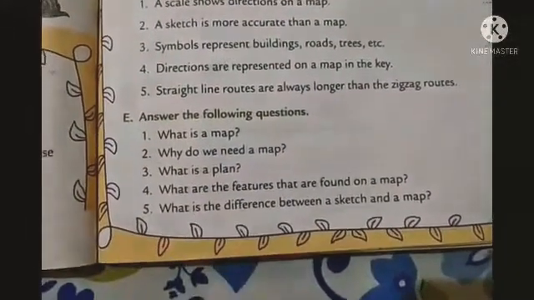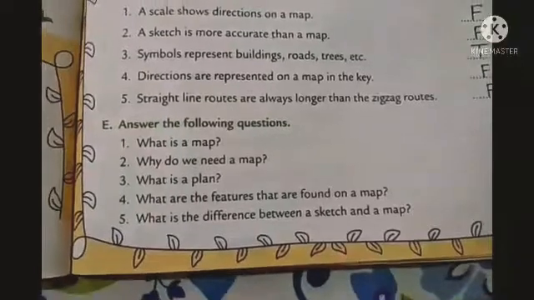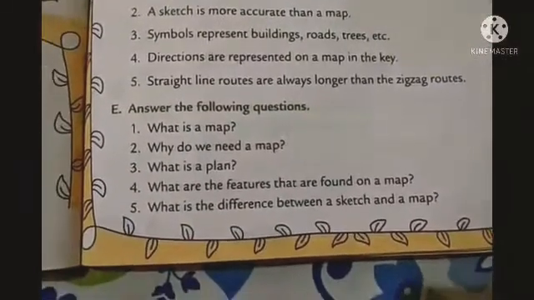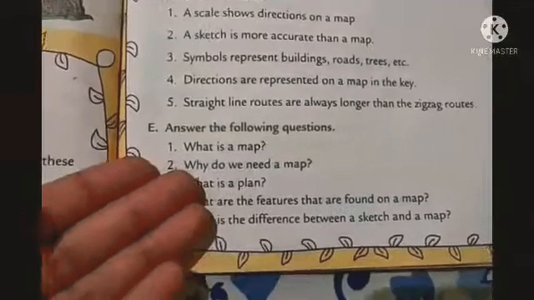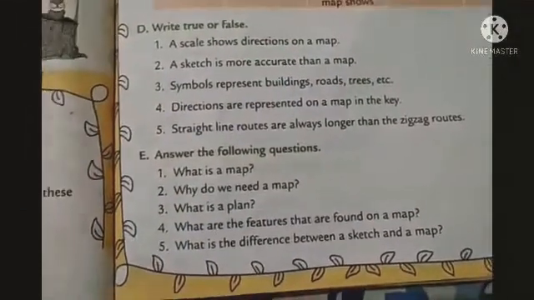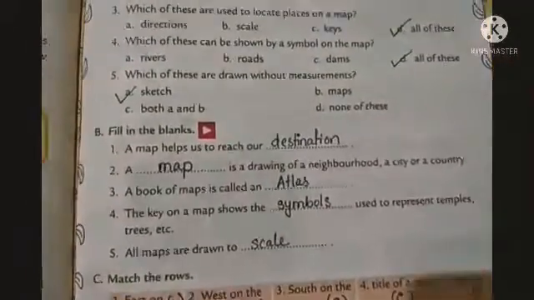I think you can write them, but still in the PDF I'll give you. If you have written already, you can check whether your answers are correct or not, and this optional part also you can check.